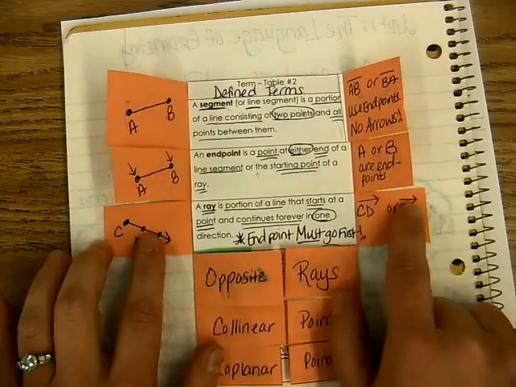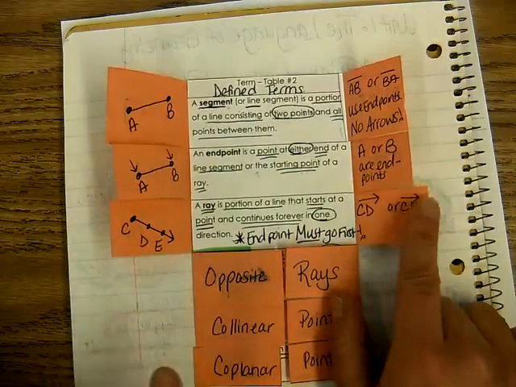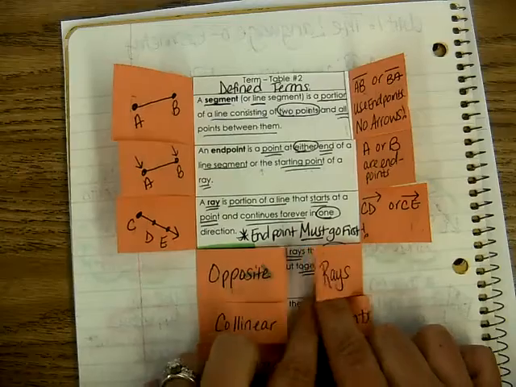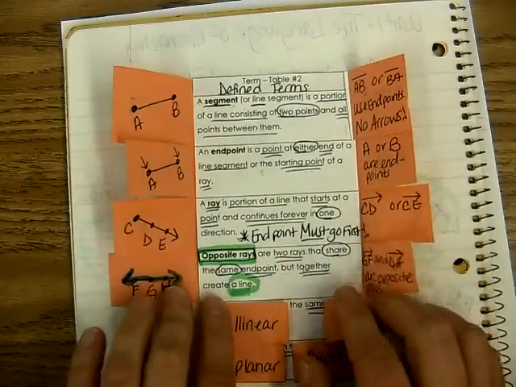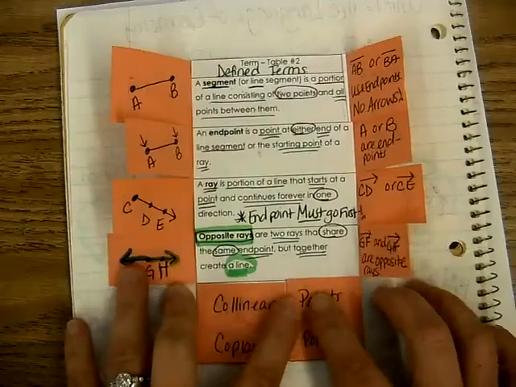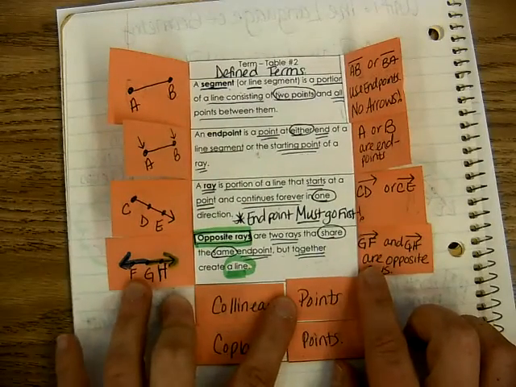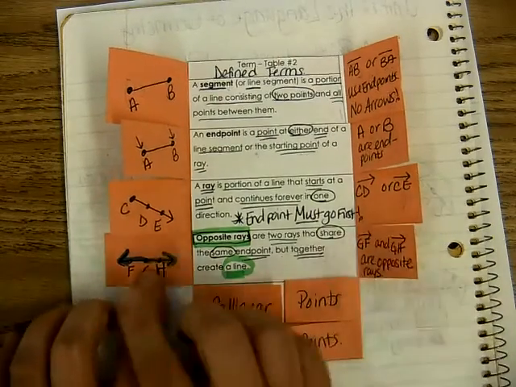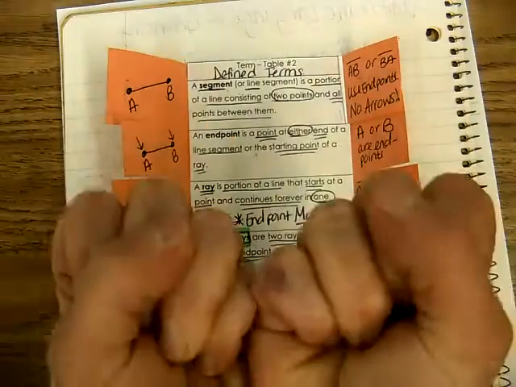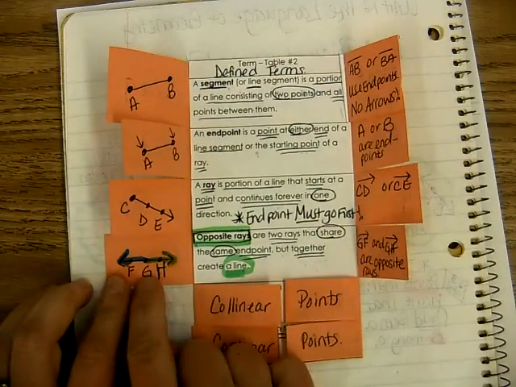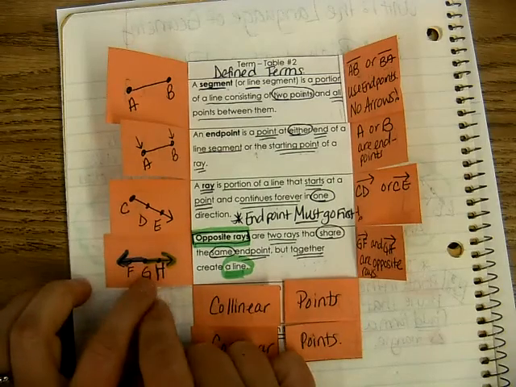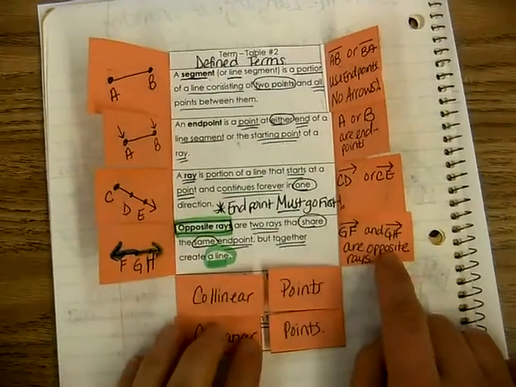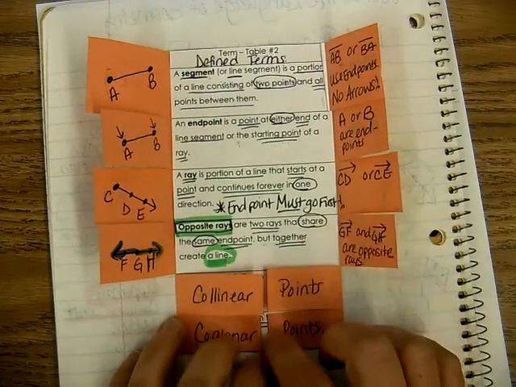But whenever we use the symbol, it is always an arrow pointing to the right, regardless of whatever direction the ray is. Opposite rays are 2 rays that share an endpoint, but together they form a line. So F, G, H, all of these points together are on a line, but the 2 rays that are going in opposite directions start at G and go through F, or start at G and go through H. So in this case, we had GF and GH are opposite rays.